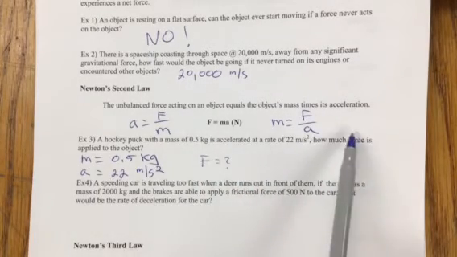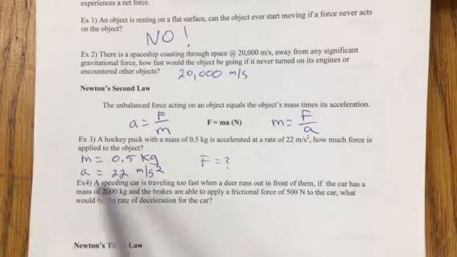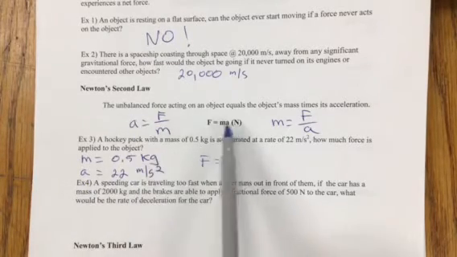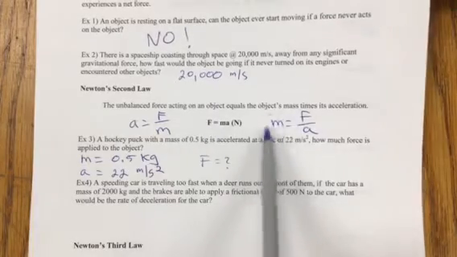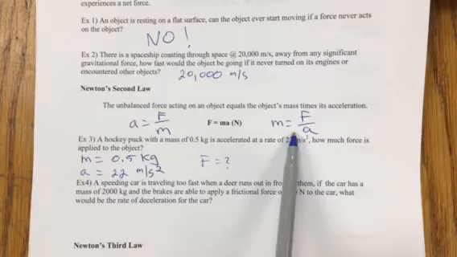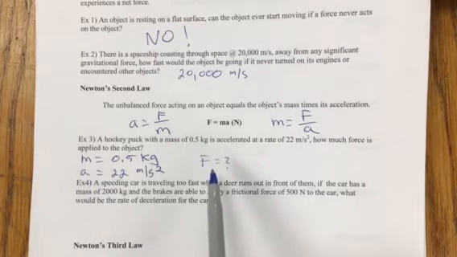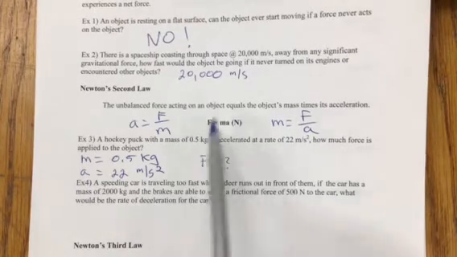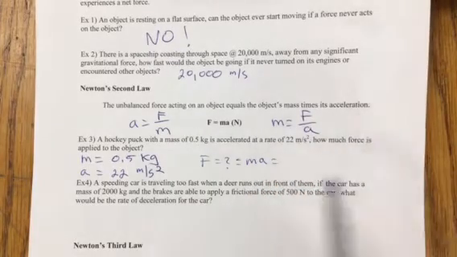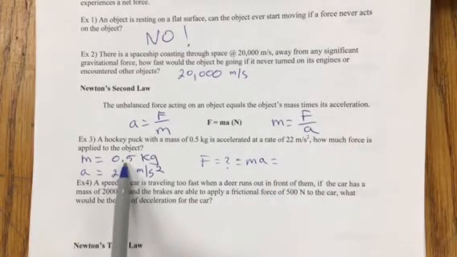Well, looking at the equations that we have, they give us m, they give us a, they ask for F. So the way you choose the equation is you look and see which variable you're trying to solve for, and whichever one of these has it isolated by itself is the one that you use. So since we're solving for force, we're going to use this equation. Force is equal to m times a. Now we mathematically know what to do.